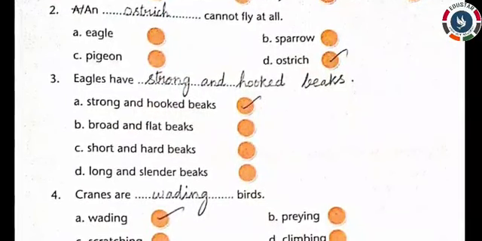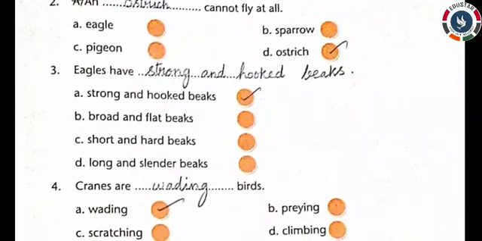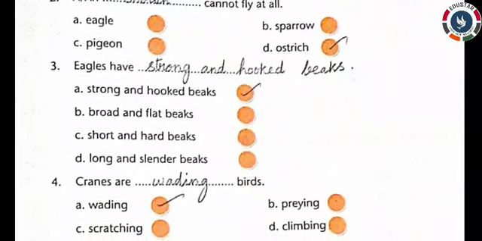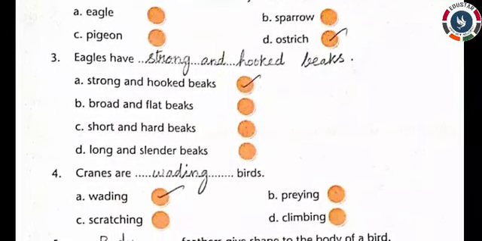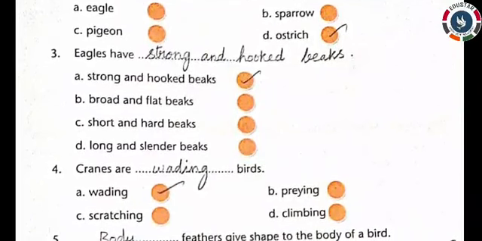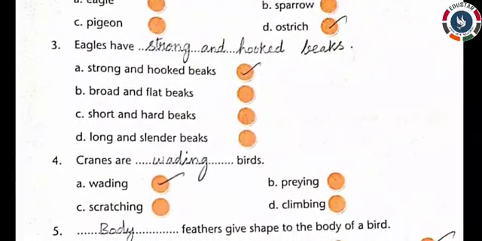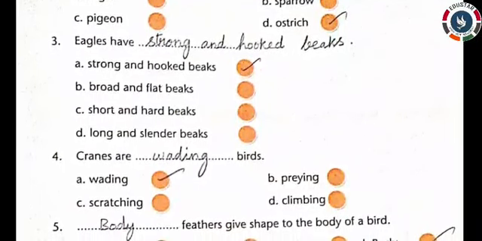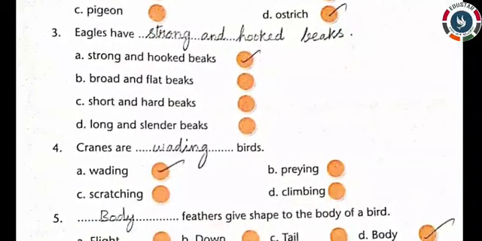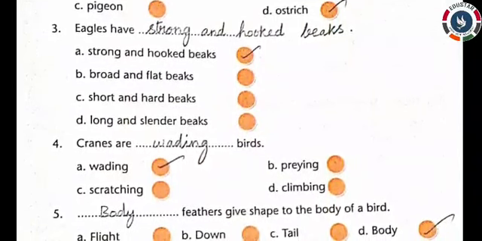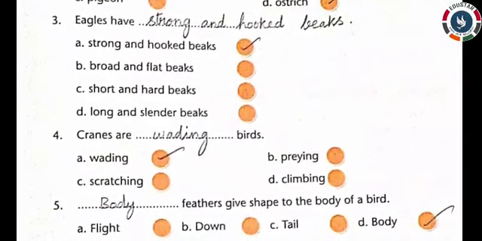Number 4. Cranes are dash birds. And the options are wading, praying, scratching, climbing. What is the answer? Wading. Number 5. Dash feathers give shape to the body of a bird. And the options are flight, down, tail, body. What is the answer? Body.